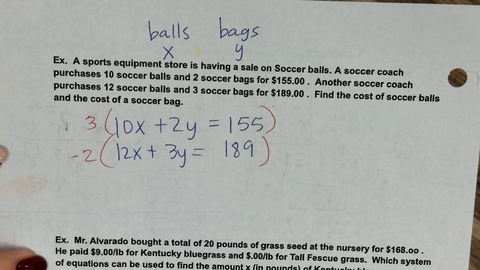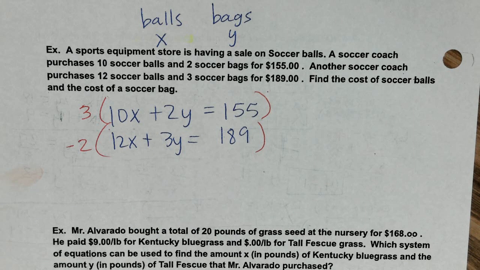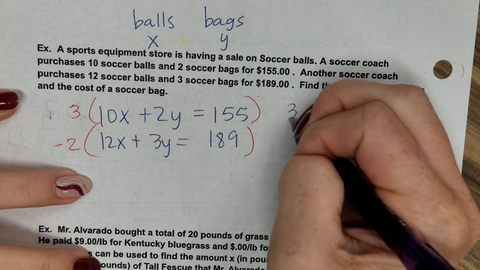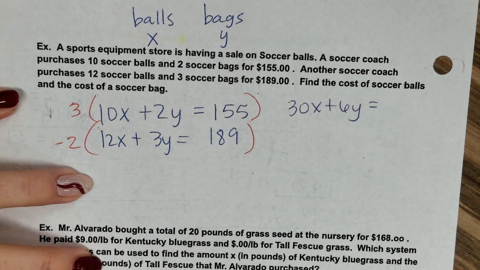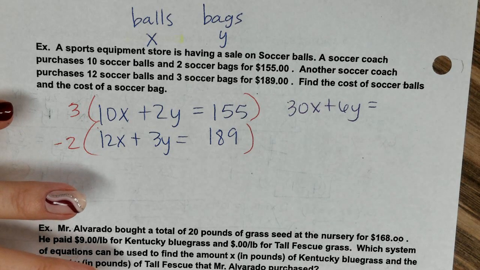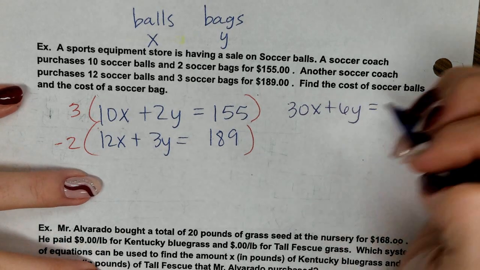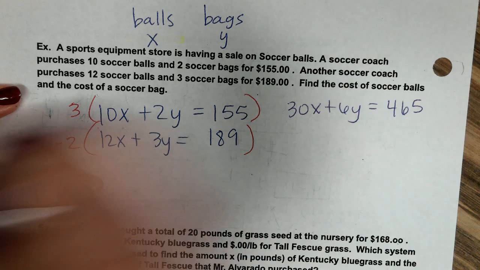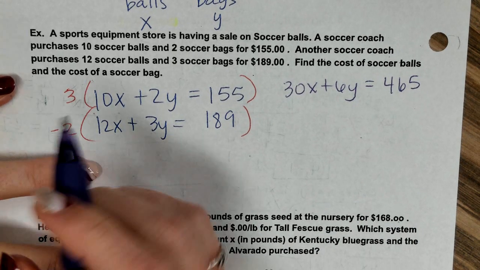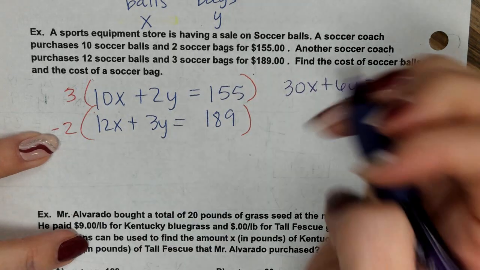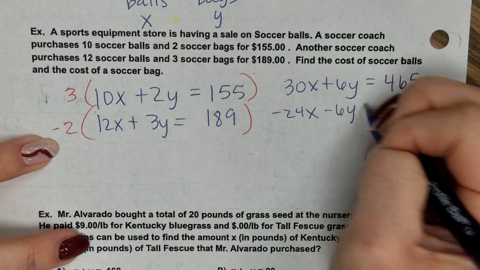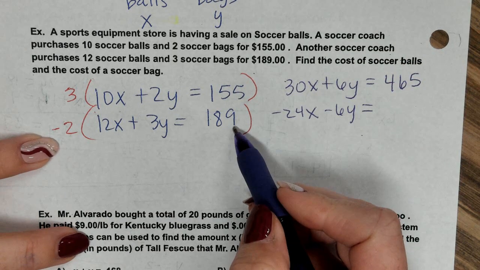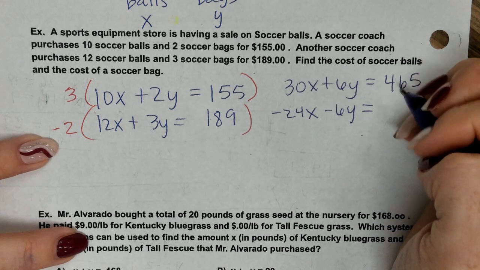Okay, the 2. Did it matter which one? No. All right, so I have 30x plus 6y equals, and 155 times 3 is 465. And then negative 2 times 12 is negative 24x minus 6y. And negative 2 times 189 is negative 378.